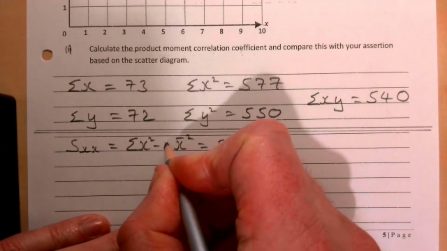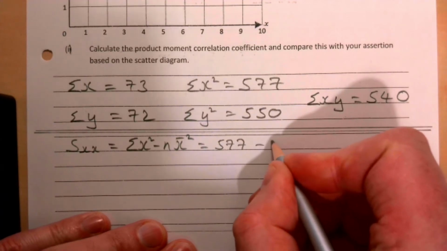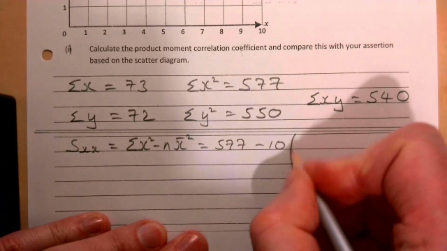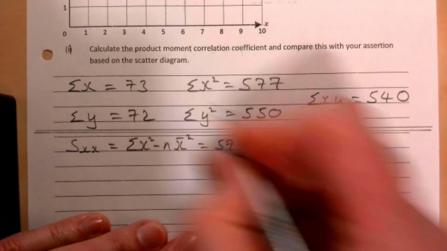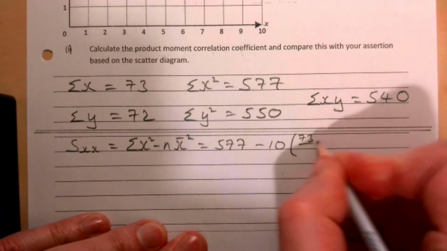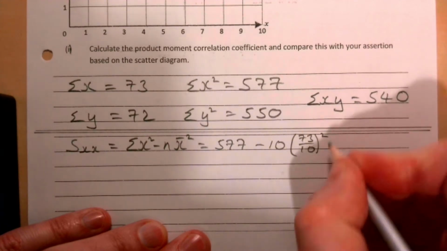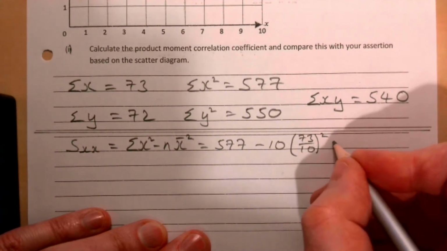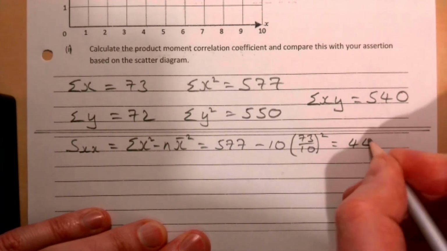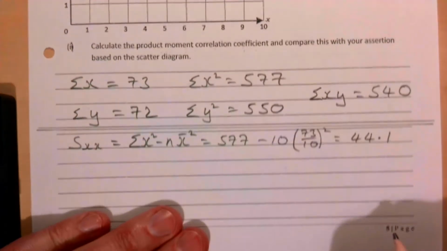Take away, remember there were 10 pieces of information. We had to change that from the 8. And how do you work out the mean? So it's going to be 73 divided by 10 all squared. Put that into your calculator and you get 44.1.